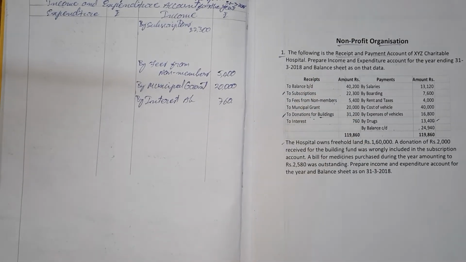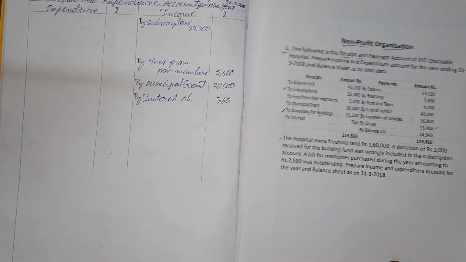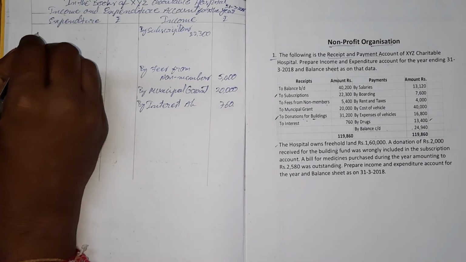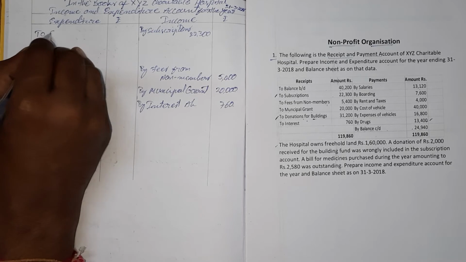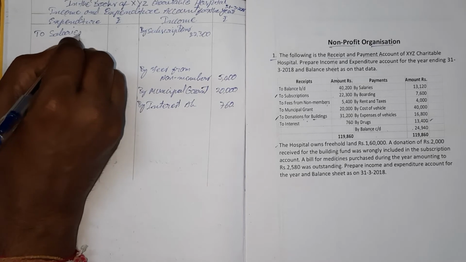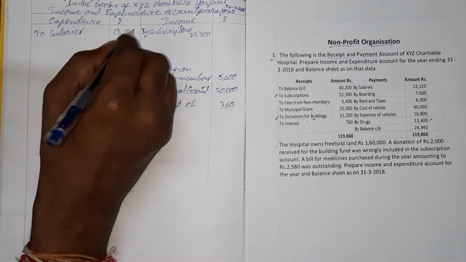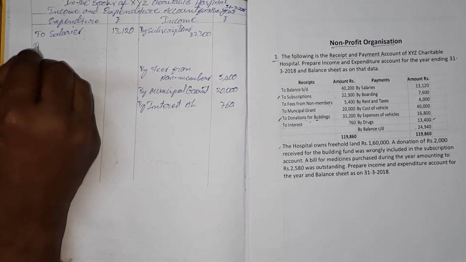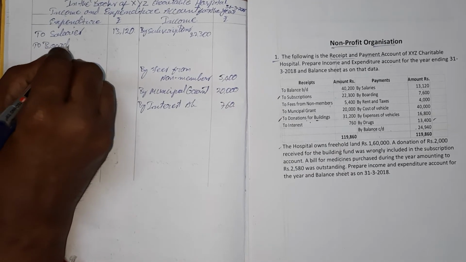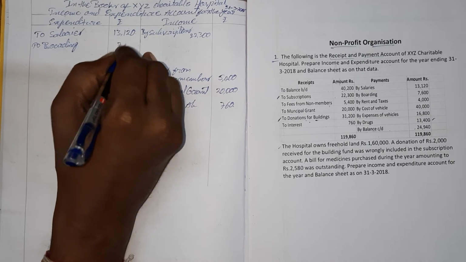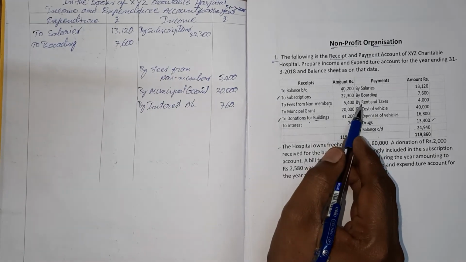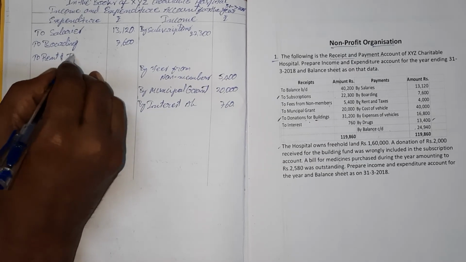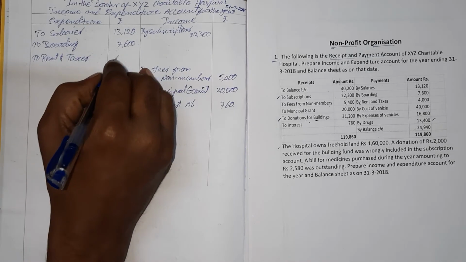Okay, all debits are completed now. Now you can go for credits. That is salaries. Salaries is expenditure and there is no adjustment also. So write to salaries, that is 13,120. Next, boarding, also expenditure, that is 7,600. And the rent and taxes also is expenditure. To rent and taxes, that is 4,000 rupees.